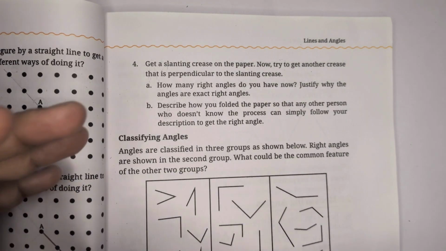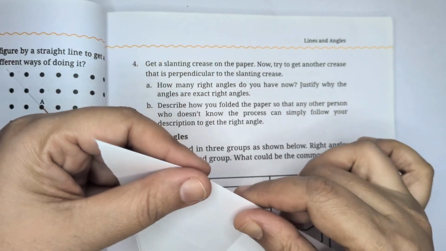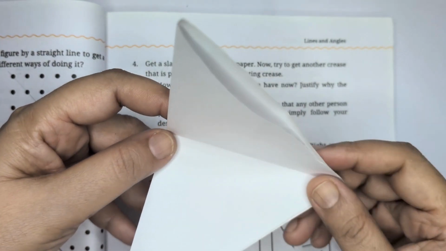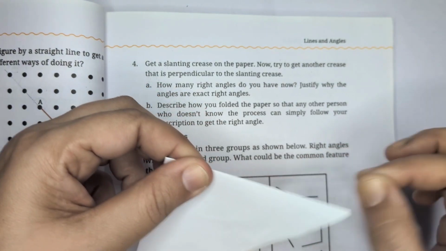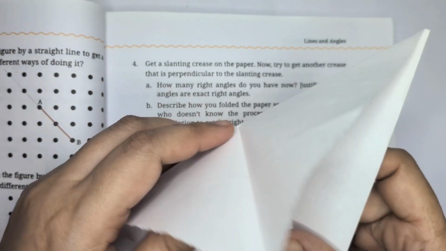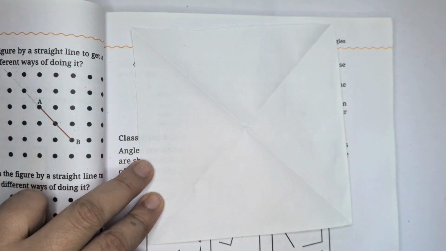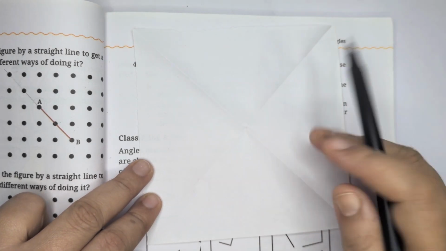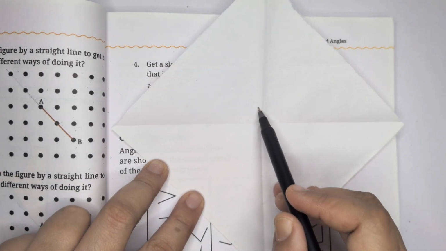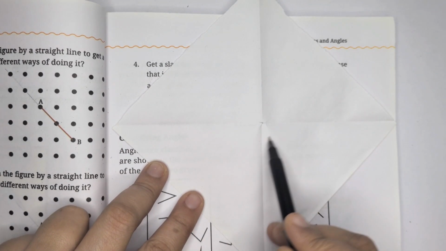So take a paper the same way and just fold it diagonally. And again if you fold it, the perpendicular lines will come. And then open the paper. You can see the marking here. So we will get two perpendicular lines. If we keep it the same way, we can see this is a straight line and this is the perpendicular line. And 4 right angles we will get here.